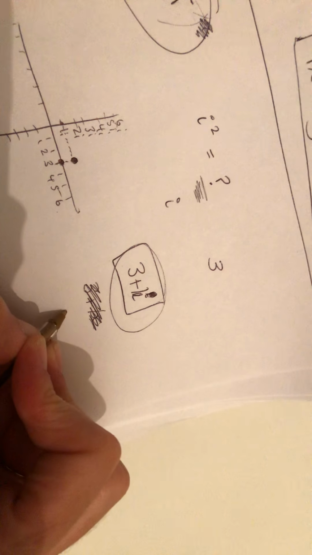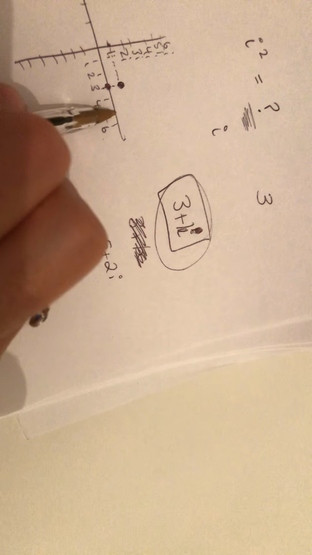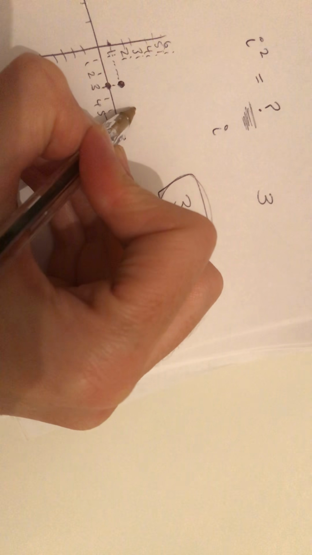What if I asked you to plot 5 plus 2i? Well, firstly, can you add those? Because that's what I'm asking you to do originally. Can you add 5 to 2i? No, they're different. So you can point to 5, you can point to 2i, and then that's where 5 plus 2i is.